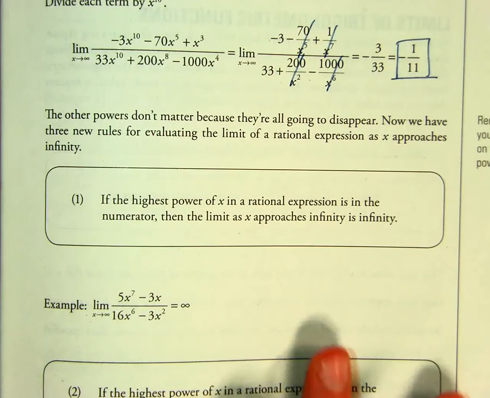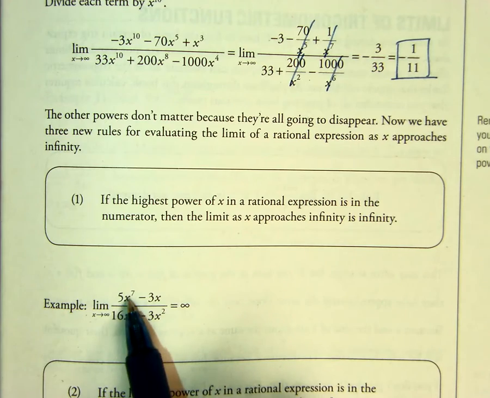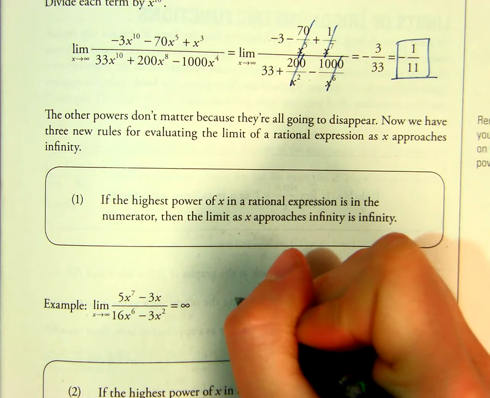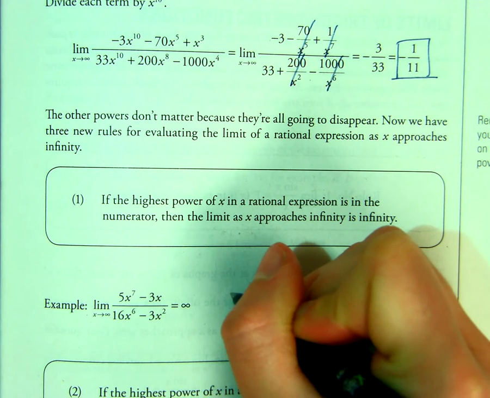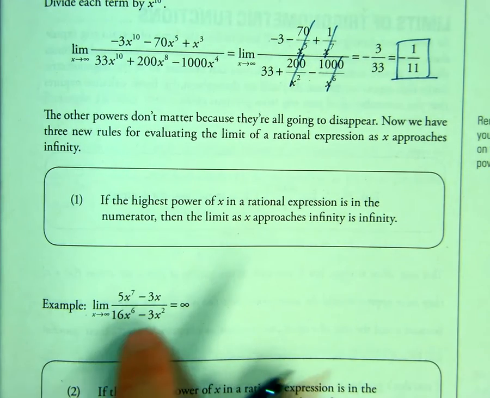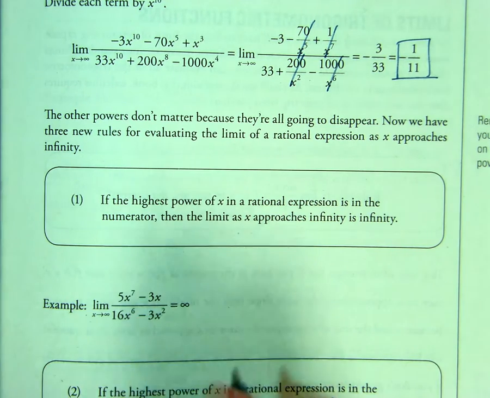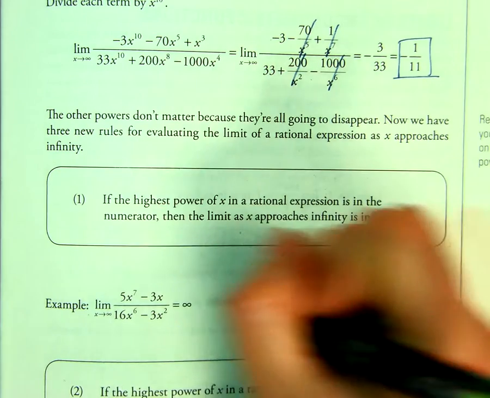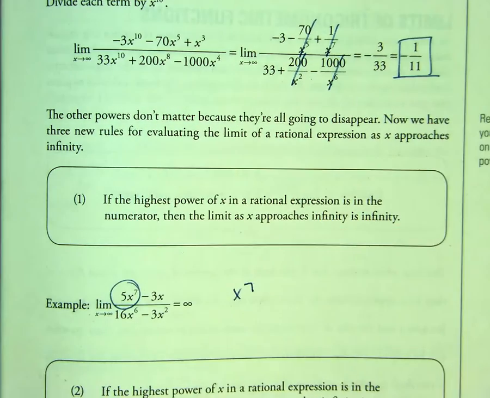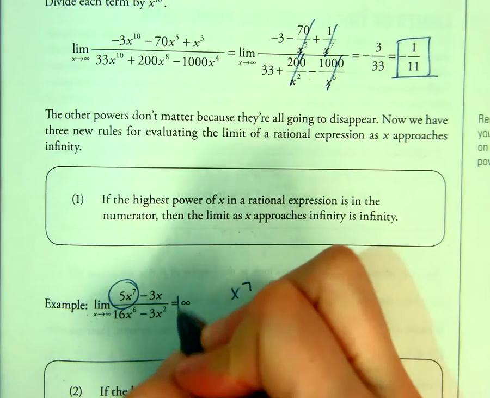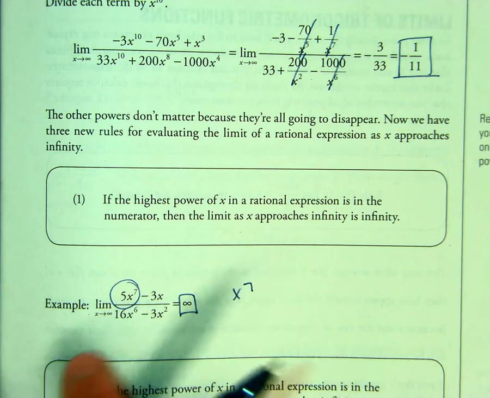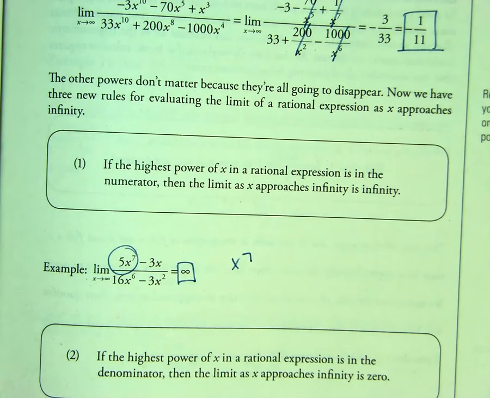Now, let's say we have an exponent that if we divide by the biggest one, we're still left with an exponent on top. So if we divide by x to the 7th, it would cancel out to 0 on the bottom. So if the highest power of x in a rational expression is in the numerator, so our highest power is x to the 7th, and that is only here, then regardless of whatever we do, it's going to approach infinity because that numerator is now bigger than the denominator. And the bigger the number gets, the more it's just going to go towards infinity.